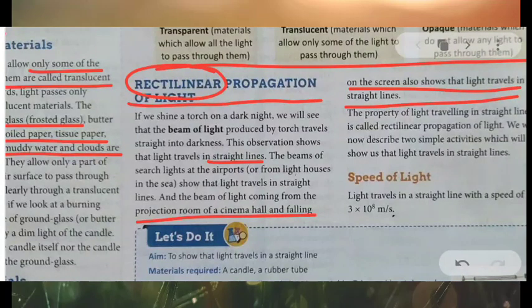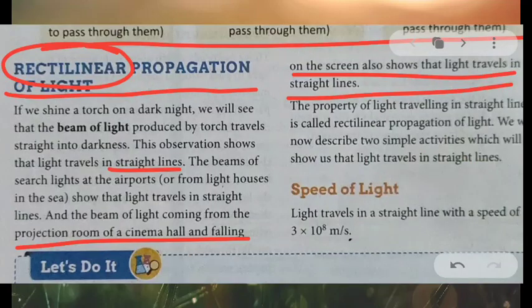When you switch on a torch in a dark room or in a dark place, you can see the ray of light. If you are watching a movie in a cinema hall, you can see the light coming from the projector travels in a straight line. Hence, the definition for the rectilinear propagation of light is given. The property of light traveling in a straight line is called rectilinear propagation of light.